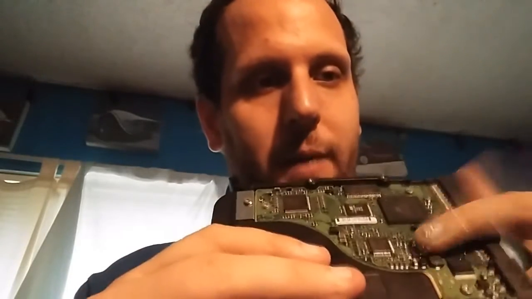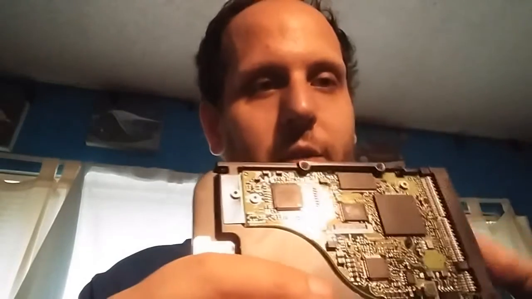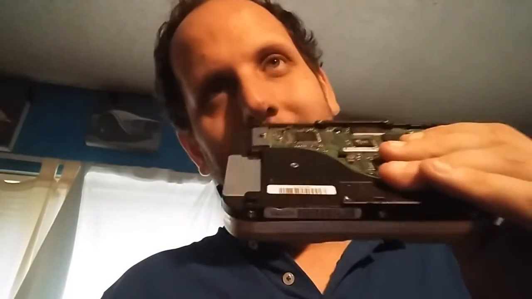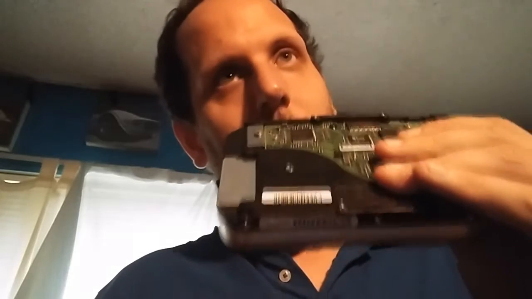Now, in a hard drive, you have this board here. In the center, you have something called platters, and you have something called a read-write head. In an SSD, you don't. The reason the hard drives are so thick is because it has to contain the motor, to spin the platters, and to use the read-write head.